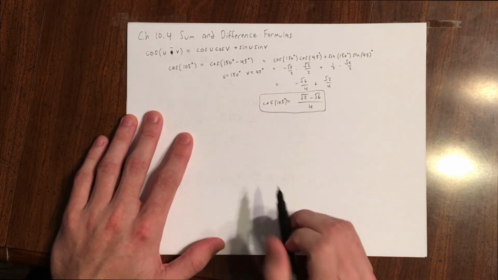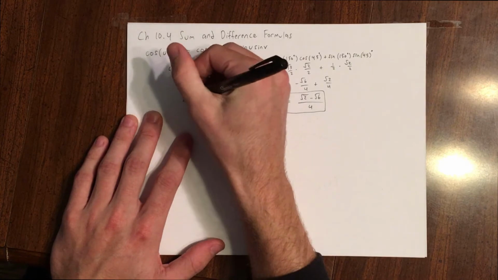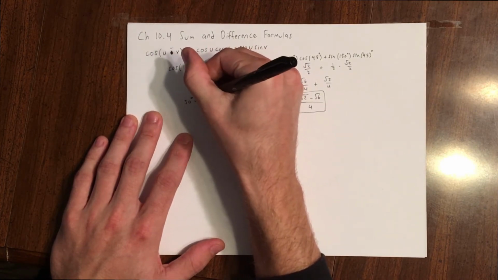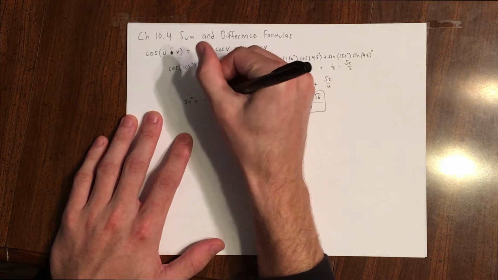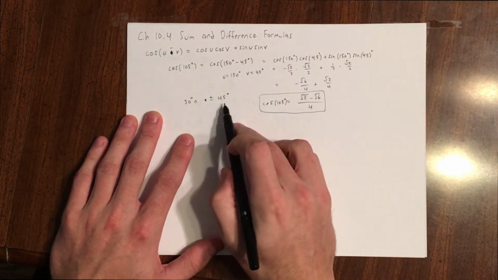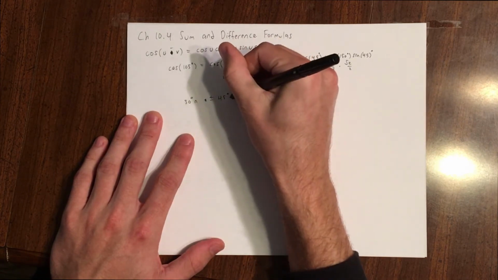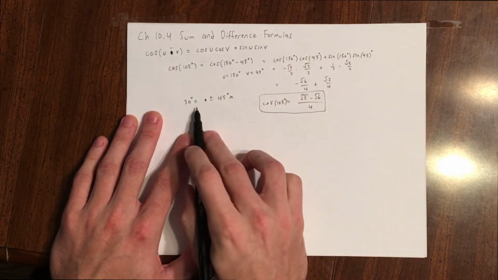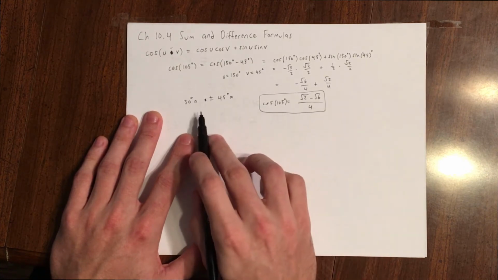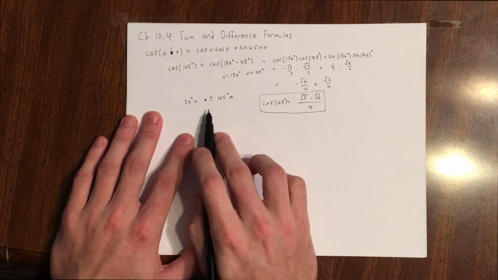So for instance, if we take any multiple of 45 and any multiple, let's say plus or minus 45, and any multiple of 45 here, let's call it m, then we can find the x or y values at those angles on the unit circle.